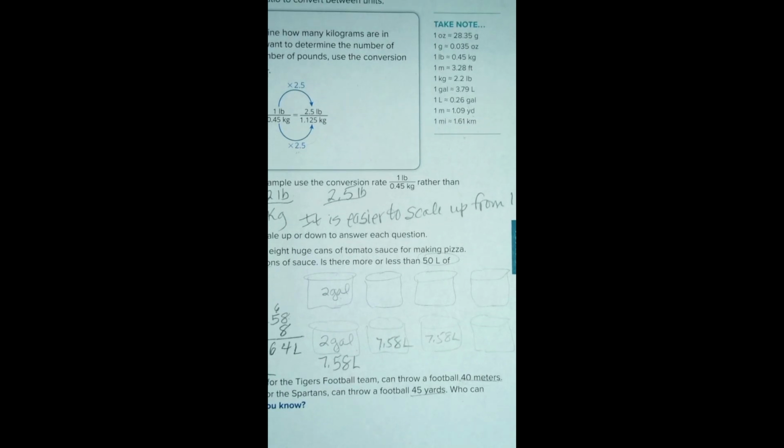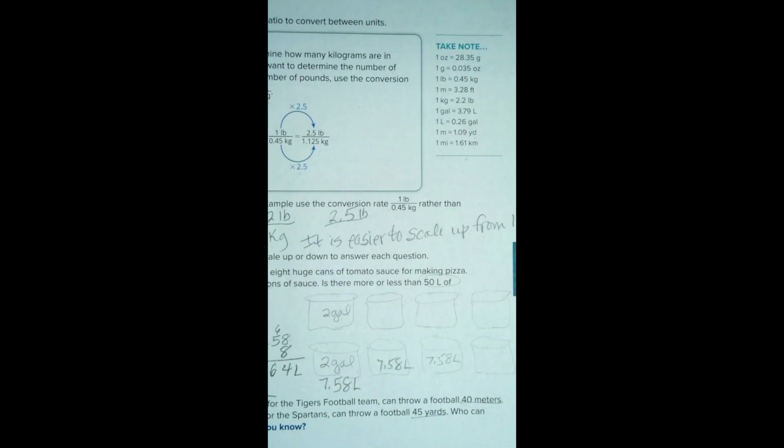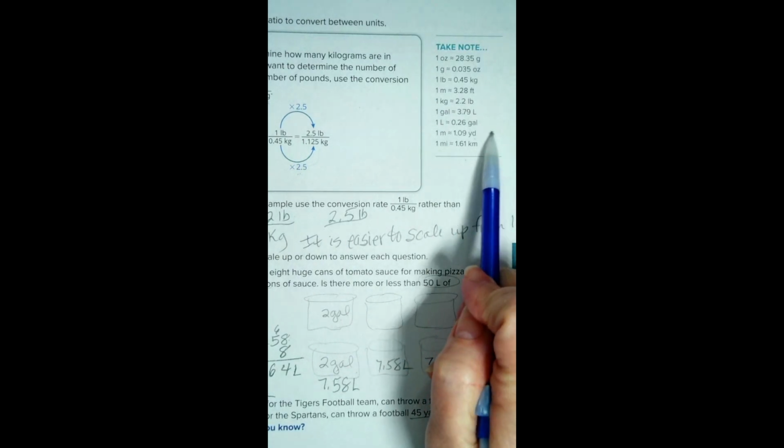What do they tell us up here in our conversion table about meters and yards? Can you find that one? Okay, it's right here: 1 meter is approximately 1.09 yards. So we're going to change Tyrone's.